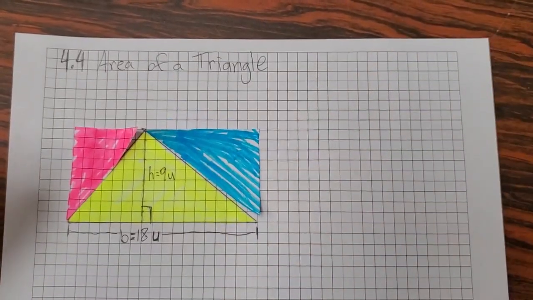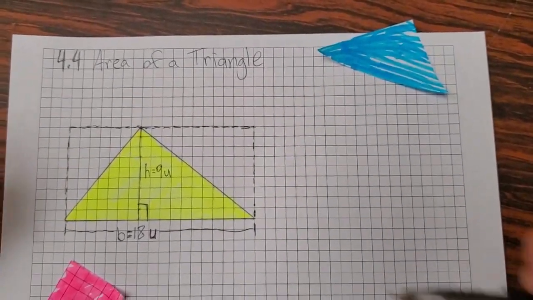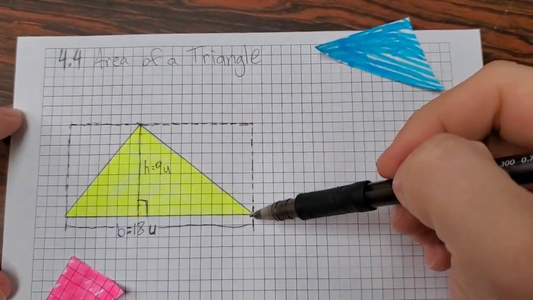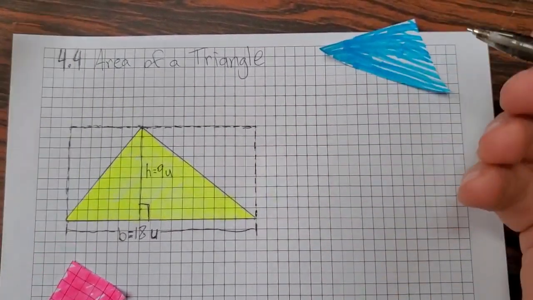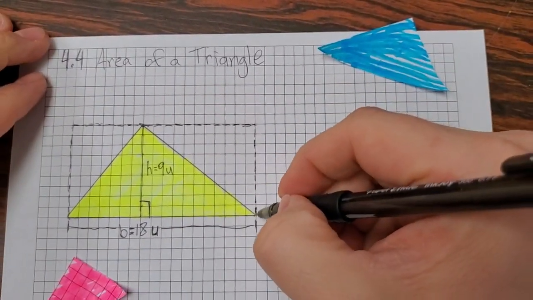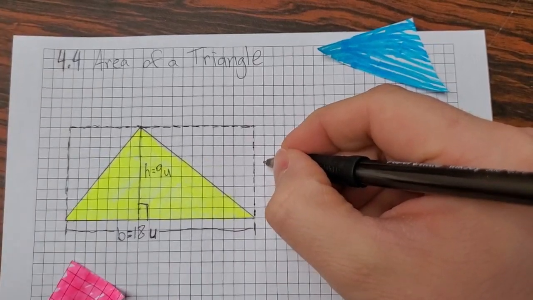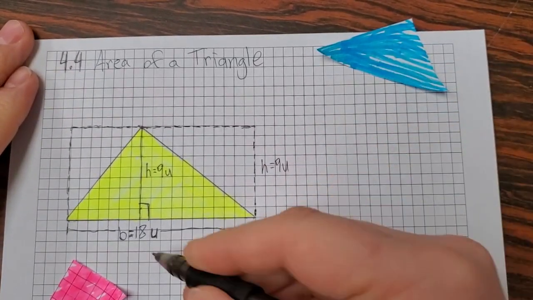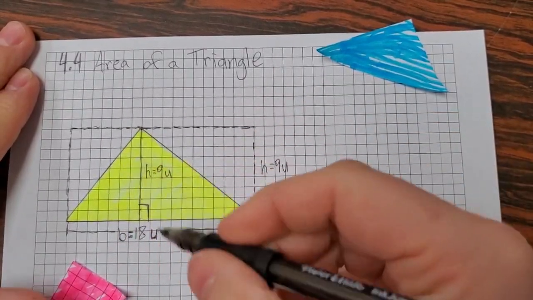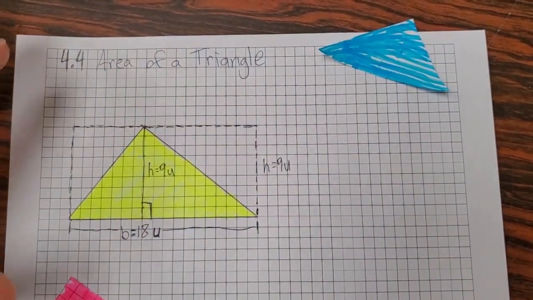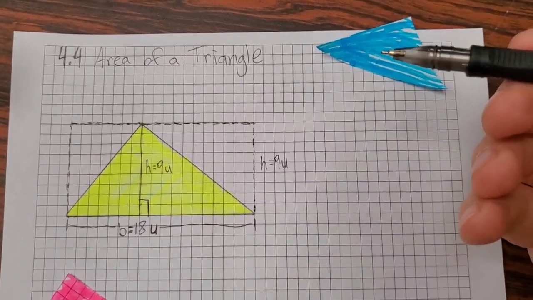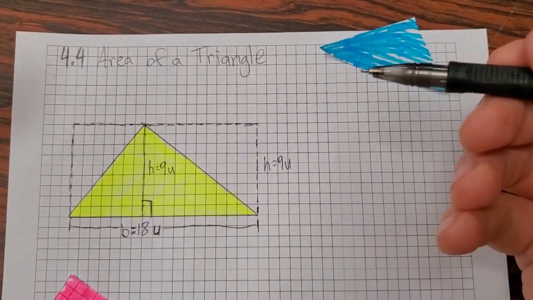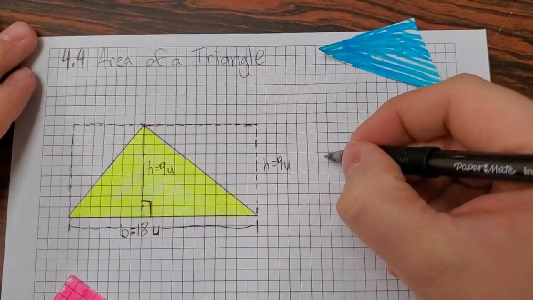So I'm going to draw it in. I've used these dotted lines around the edge to show that rectangle. And we remember, calculating for a rectangle, we take the height of it, or the length, or the width, or whatever you want to call it. The height is 9 units. The base, it's still that width right there, which would be 18 units. We'd multiply them by each other, and we get the area of the parallelogram.